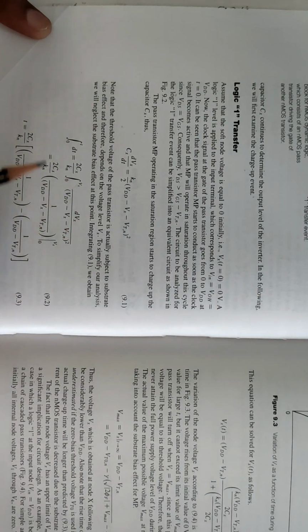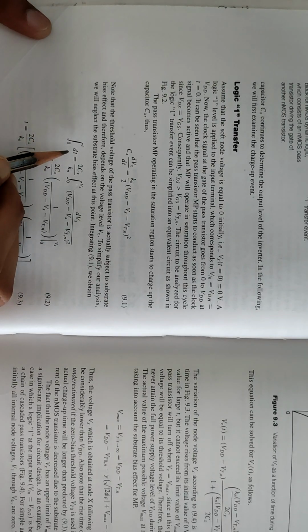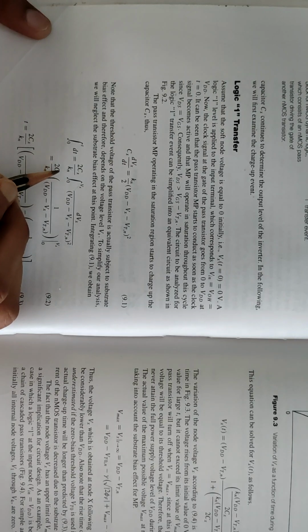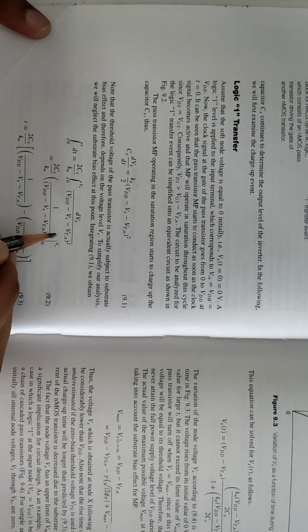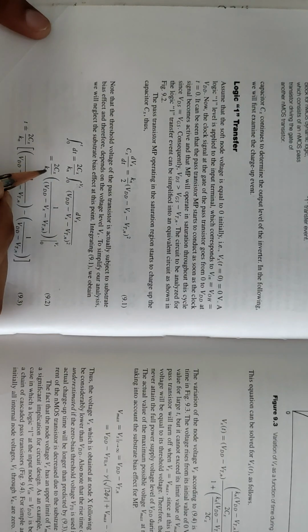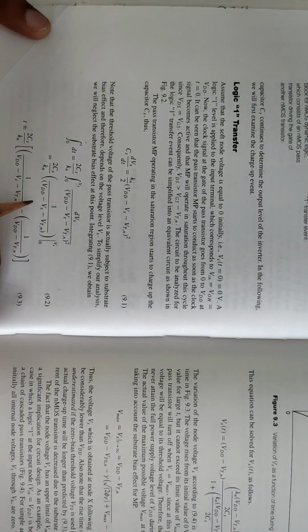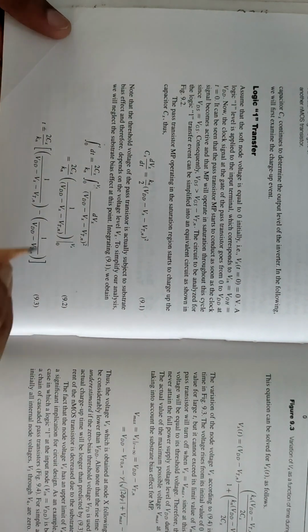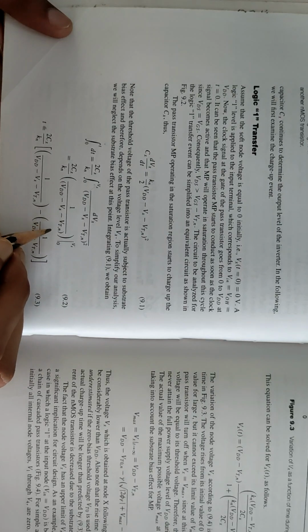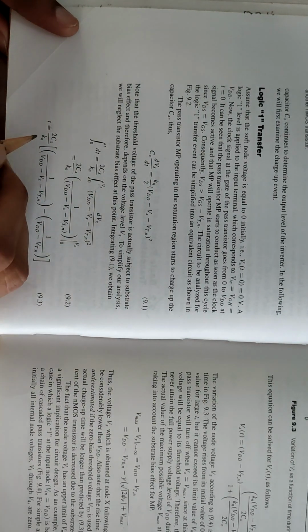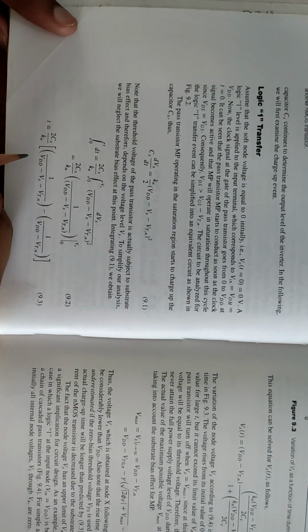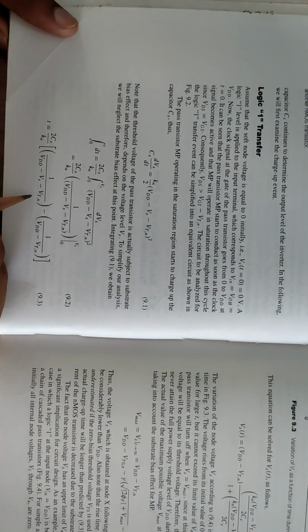In integrating, we obtain the integral from 0 to t of dt equal to 2Cx/Kn times the integral from 0 to Vx of dVx/(VDD minus Vx minus VTN) whole squared, equal to 2Cx/Kn times [1/(VDD minus Vx minus VTN)] from 0 to Vx, equal to 2Cx/Kn times [1/(VDD minus Vx minus VTN) minus 1/(VDD minus VTN)].